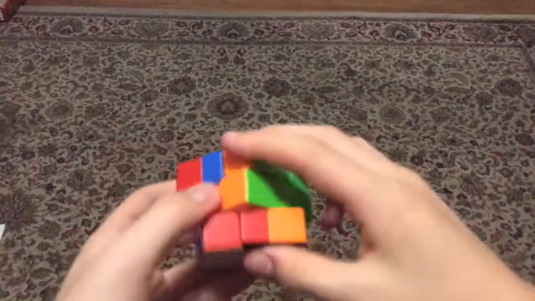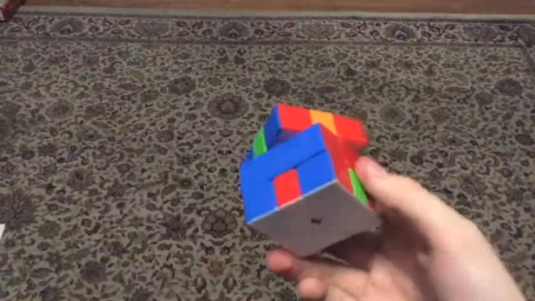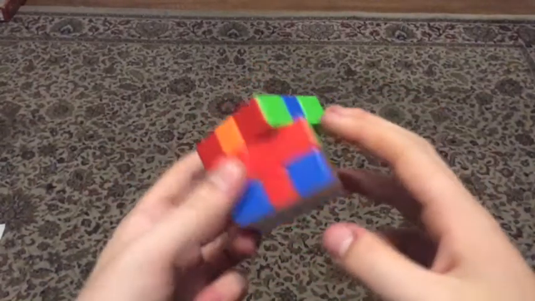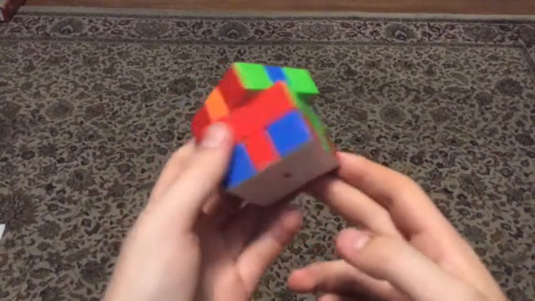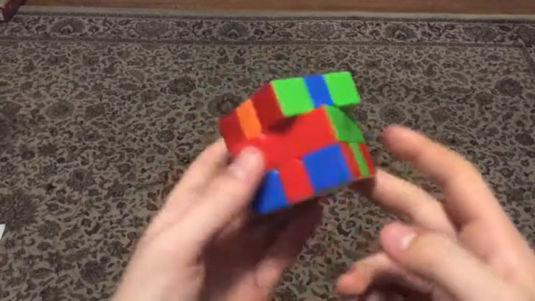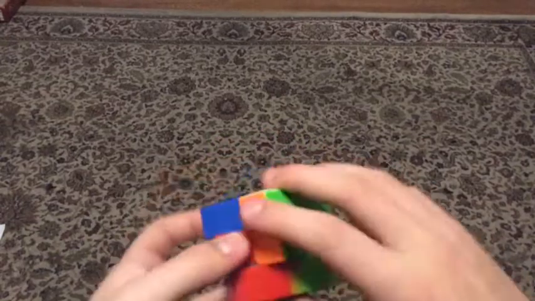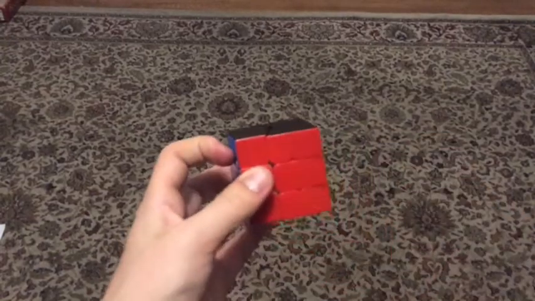This concept can be applied to the top too. So just do the good U perm where this edge is in the back, and it solves the bottom and then just gives that.